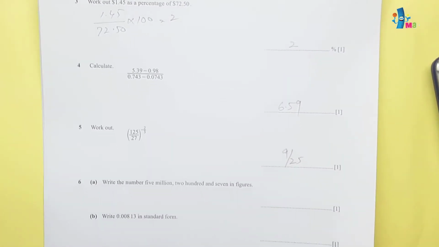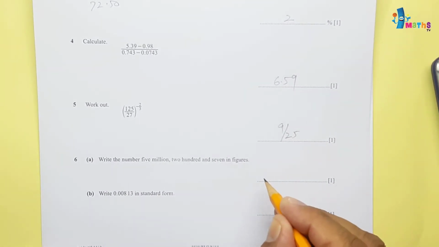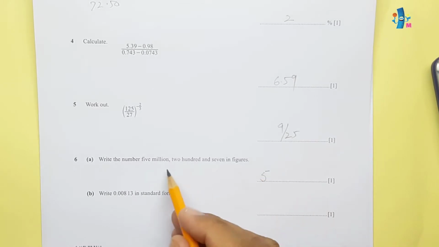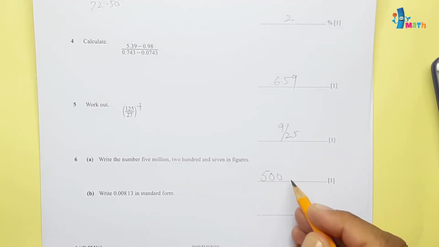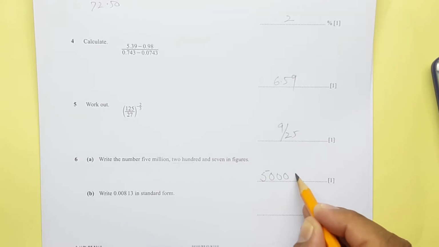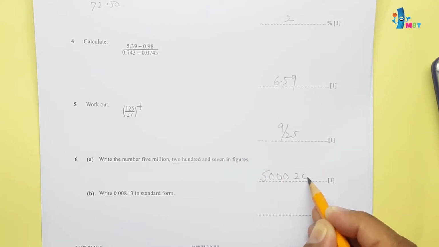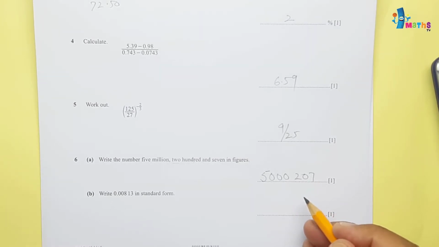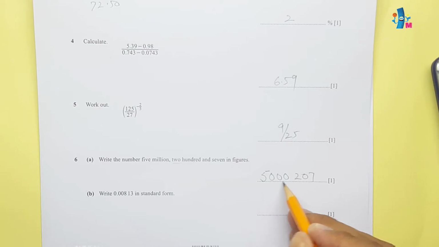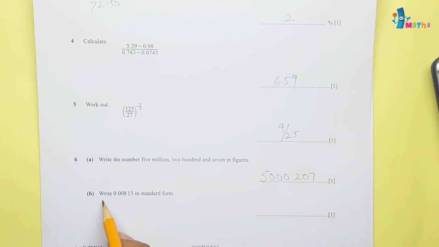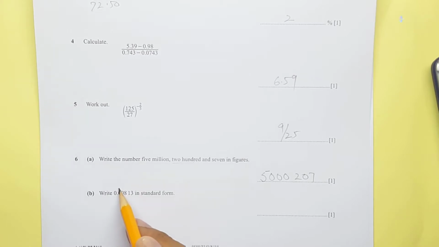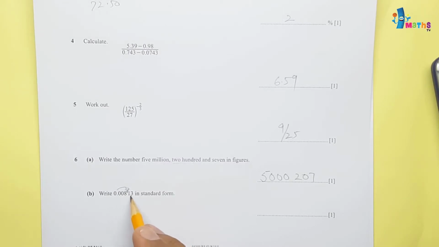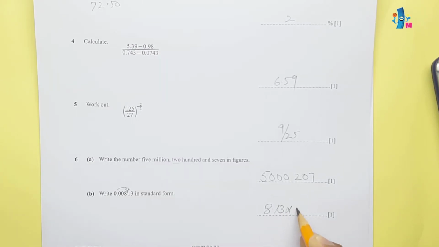Question number 6, write the number 5 million 200 thousand 207. So 5 million will have 6 numbers over here. Okay, write this in standard form. Standard form will have to shift this 0 after first non-zero number. So 8.13 into 10 raised to the power, how many jumps have we taken? 1, 2, 3 jumps. So 10 raised to the power minus 3.